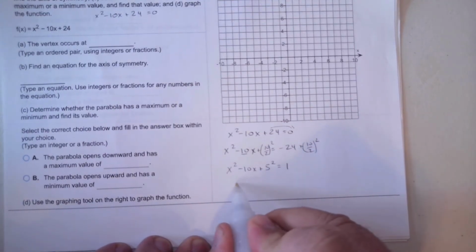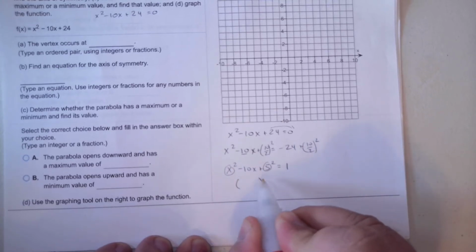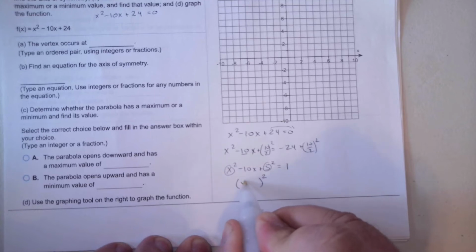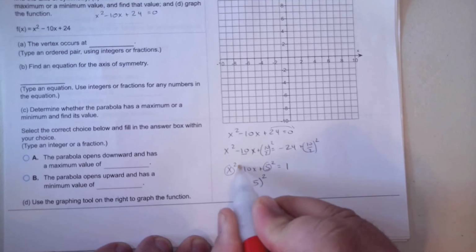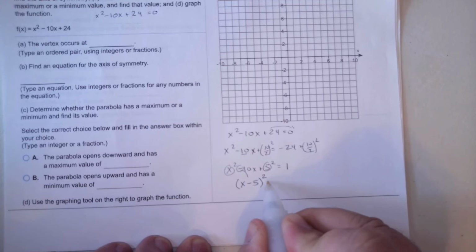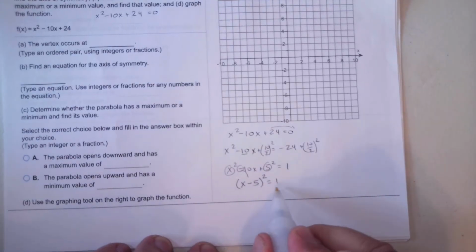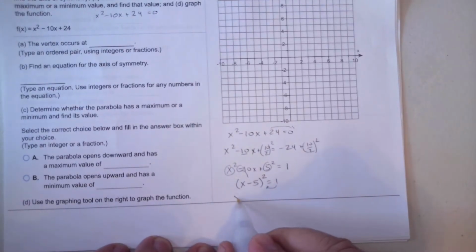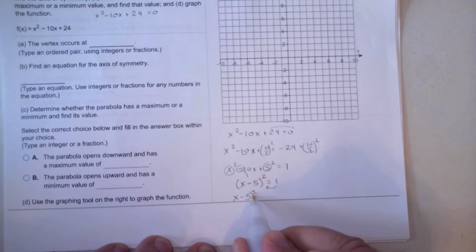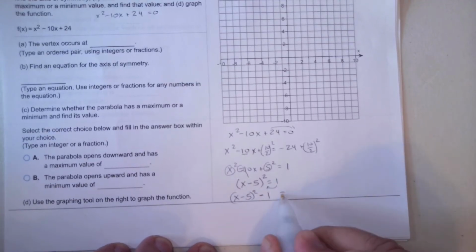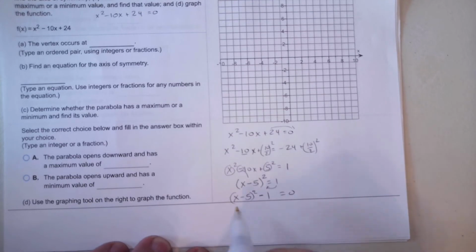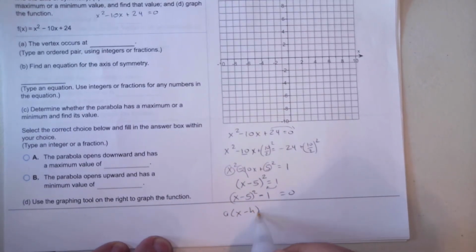So completing the square, whatever's under the square, it's x minus 5 squared equals 1. Move the 1 over, so it's minus 1 equals 0. So now we're in the form a(x minus h) squared plus k, where the vertex is (h, k).